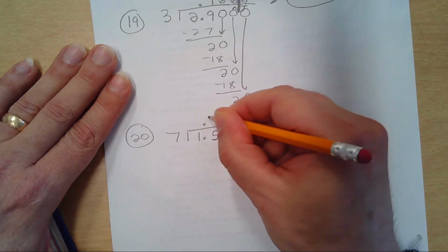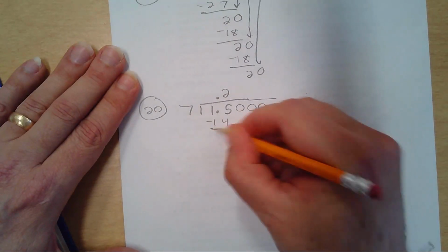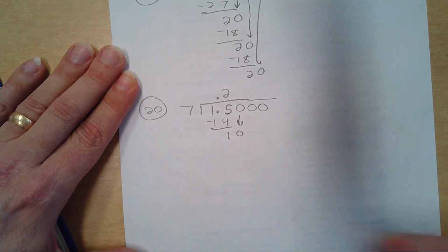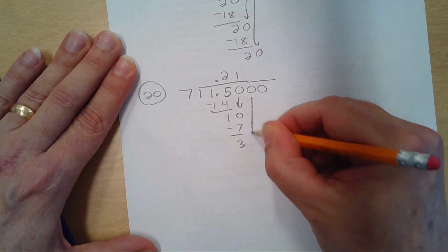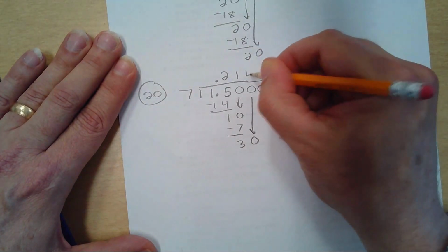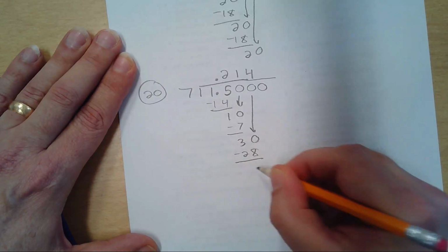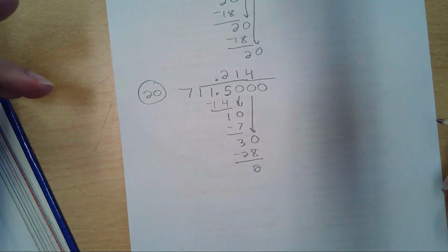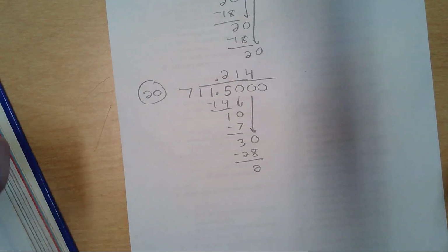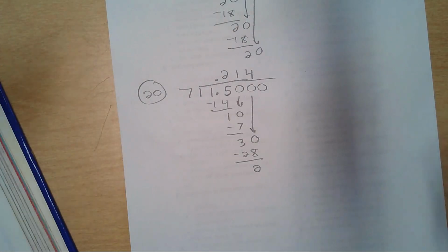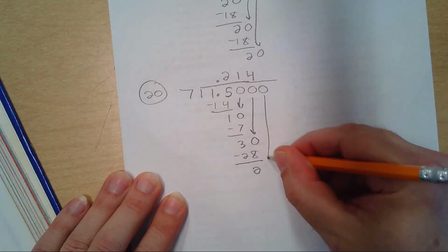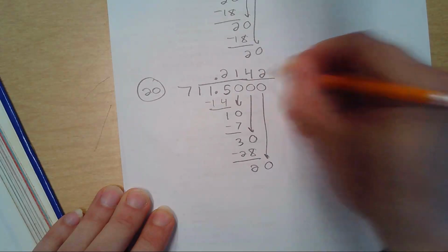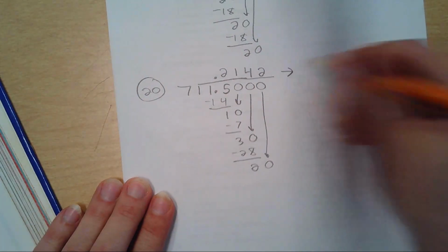So 7 goes into 15 twice. 15 minus 14 is 1. Bring a 0 down. 7 into 10 one time. 10 minus 7 is 3. Bring the 0 down. 7 into 30 4 times. 28, a 2. And again, I don't know, is it 214 thousandths or 215 thousandths? I don't know yet. It's one of the two. And the only way I can know for sure is to work it out one more decimal spot here. This is a 2, which means my final answer should be what?